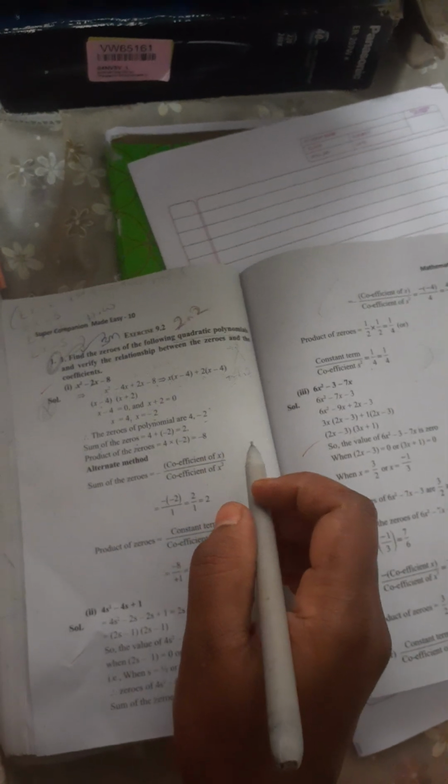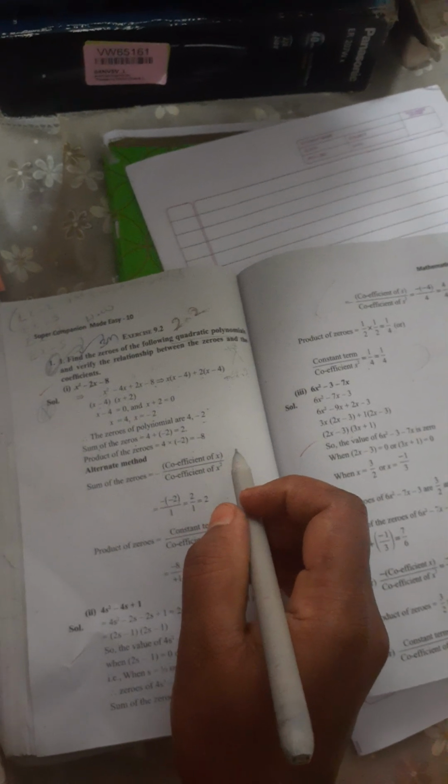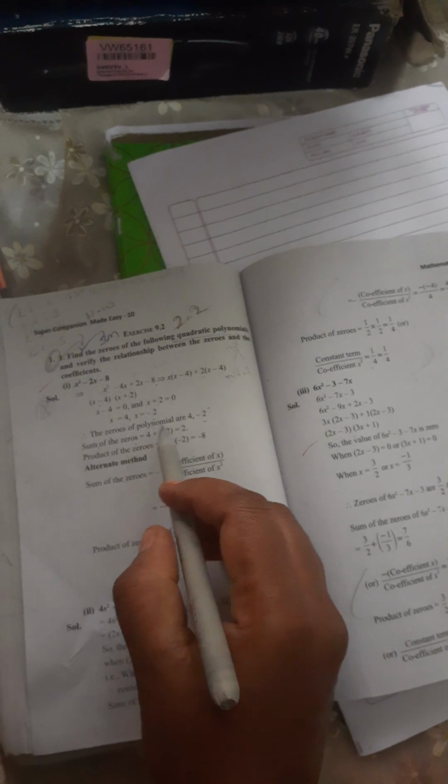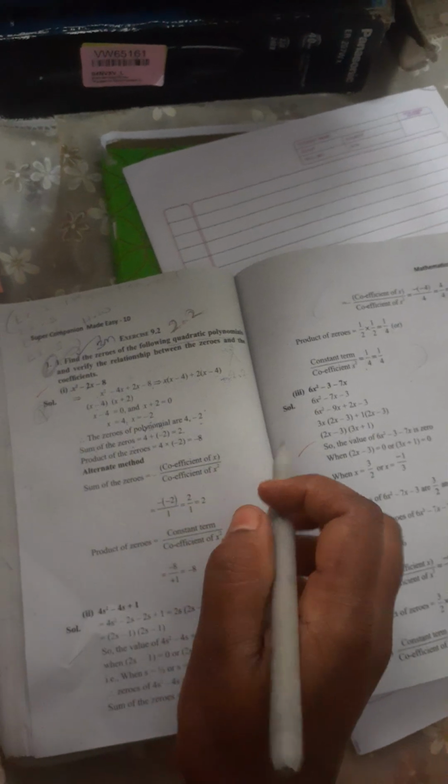The zeros of the polynomial are 4 and minus 2. We need to find the sum of zeros and the product of zeros. How do we find them? The sum of zeros is, by the formula, alpha plus beta. The product of zeros means alpha into beta.